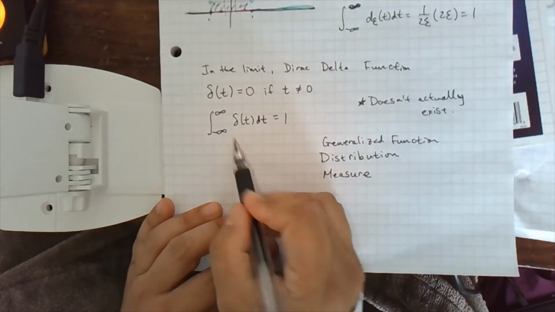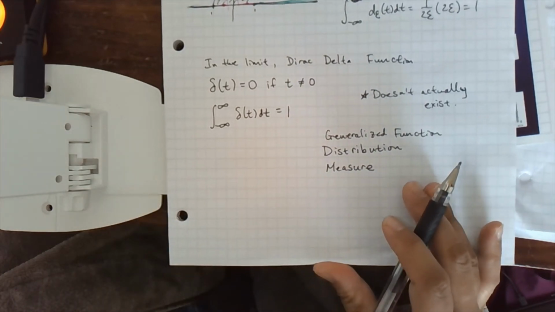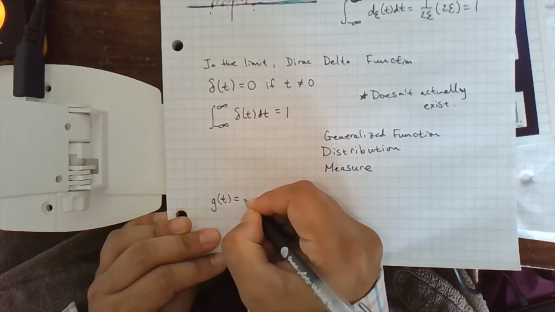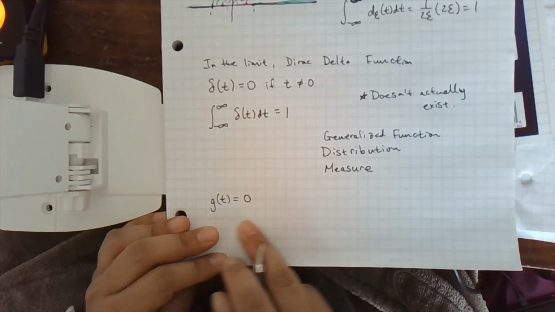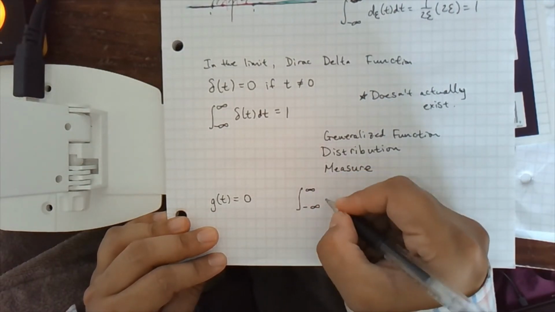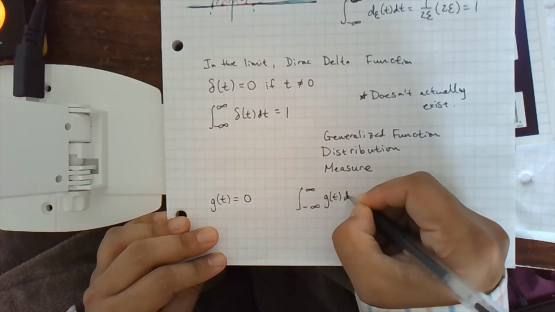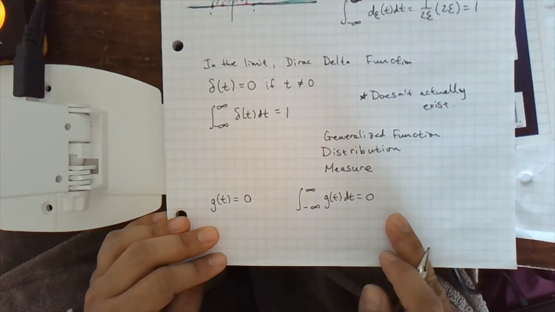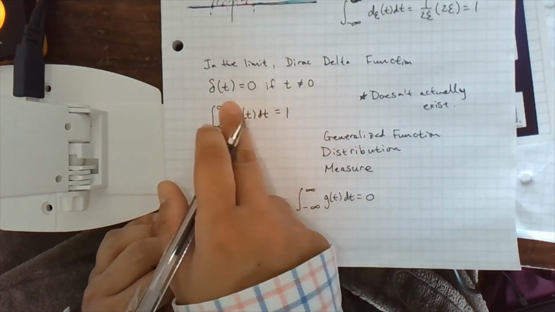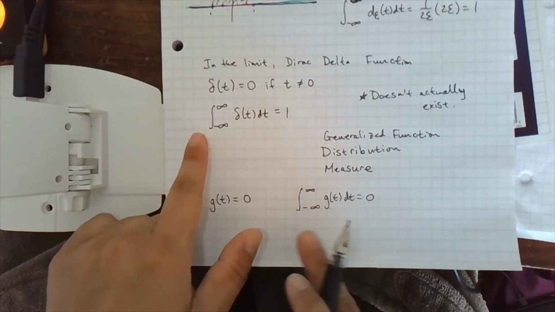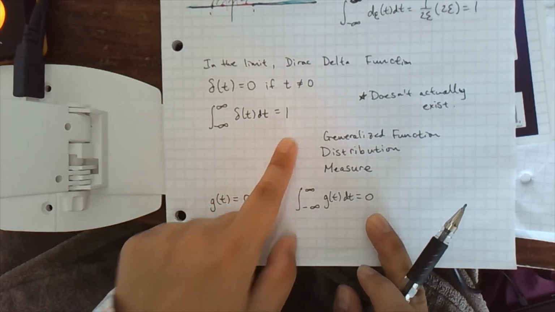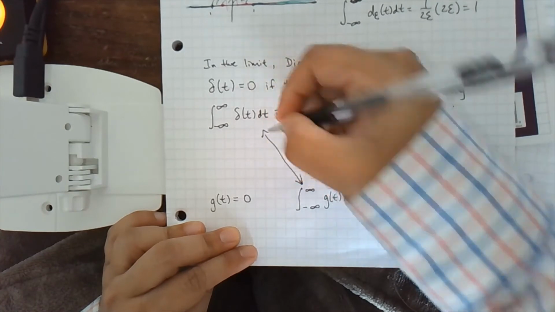Here, 0 is not a removable discontinuity, because let's say we look at this function g of t, which is the 0 function. So it's 0 for all values of t. If we consider the integral from negative infinity to infinity of g of t, that's going to be 0. Delta of t only disagrees with g of t at 0. It agrees with g of t everywhere else. It says that right here. The integral from negative infinity to infinity of delta t is 1. These integrals are not the same. Okay, so that's a very weird thing.